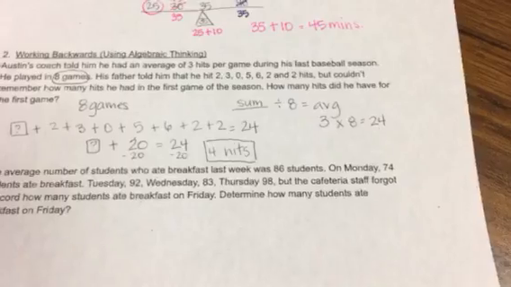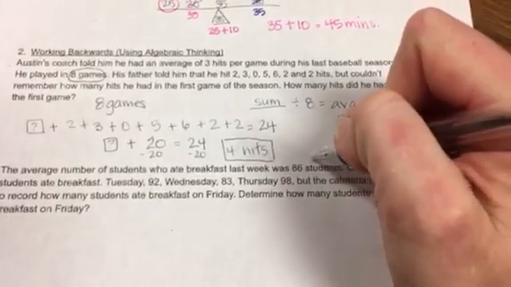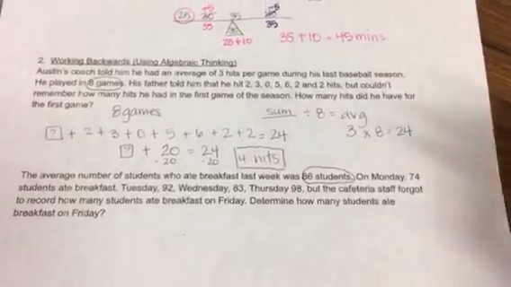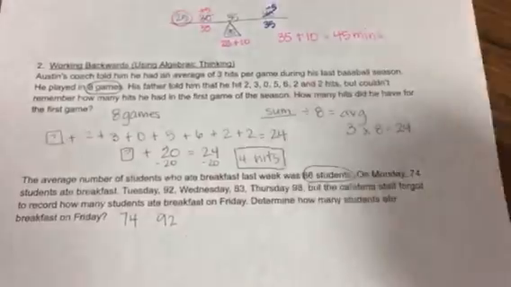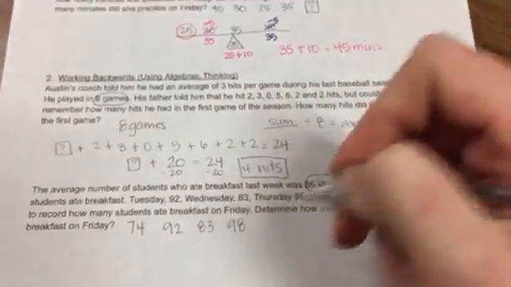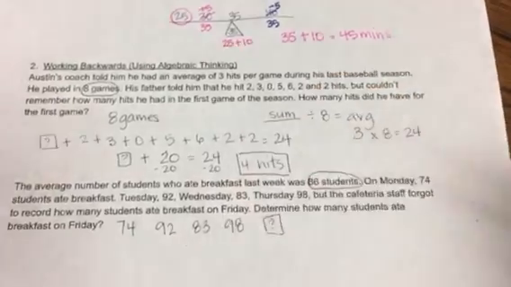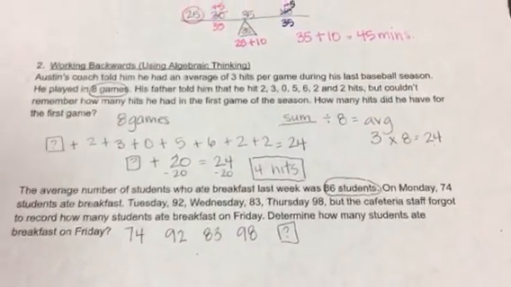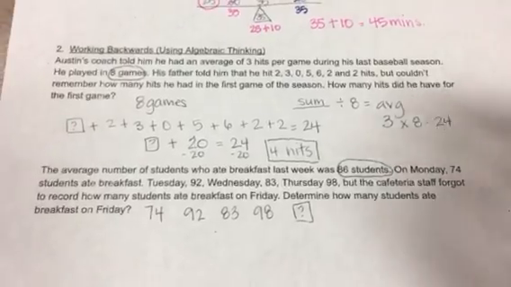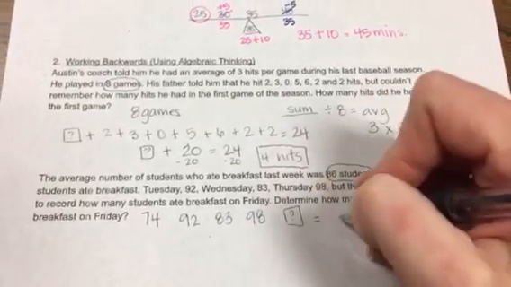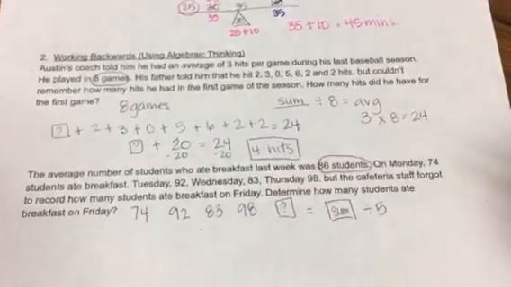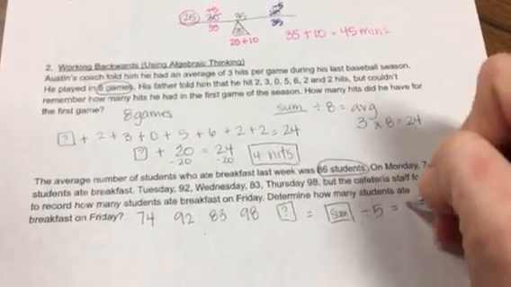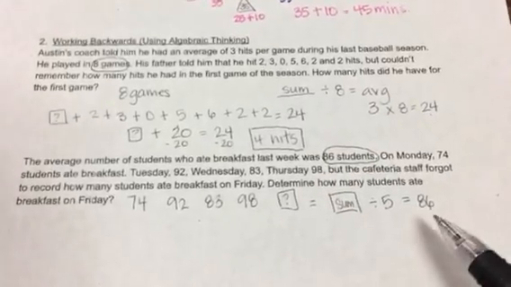It says the average number of students who ate breakfast last week was 86 students. On Monday, there were 74 students who ate breakfast. On Tuesday, 92. On Wednesday, 83. And on Thursday, 98. We do not know Friday's number of students because the cafeteria staff forgot to write it down. However, they do know that when they add all these numbers up and get a sum, they're going to divide it by 5 days, and our answer is going to be 86 for an average, or for a mean.